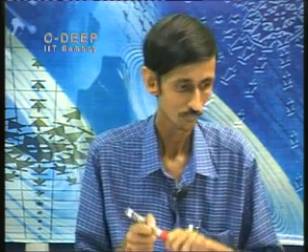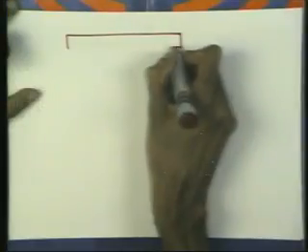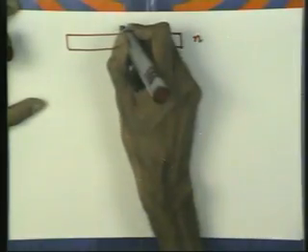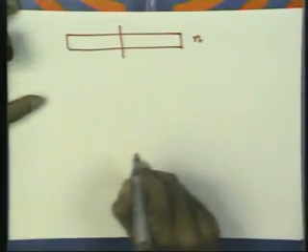So what we do is this. Let's say you have an array of size n. Let's divide this into 2 parts.